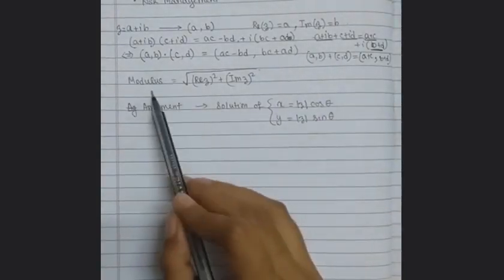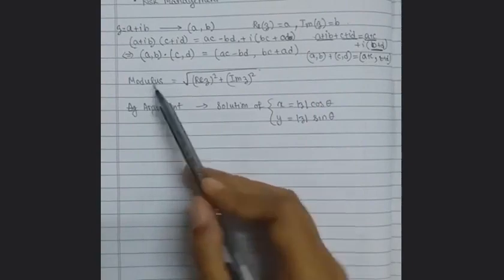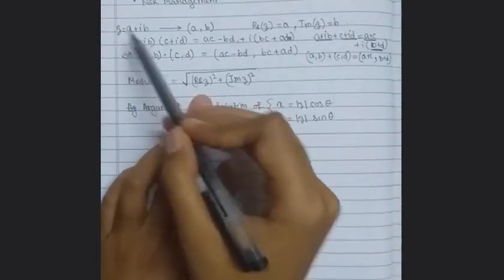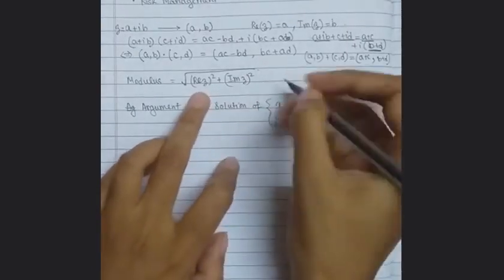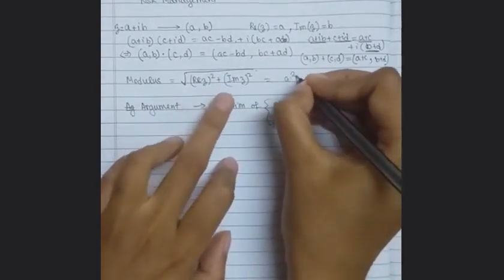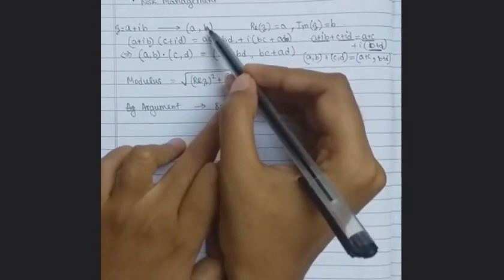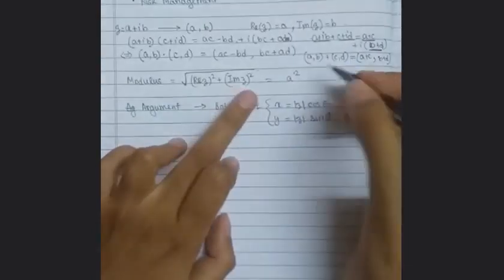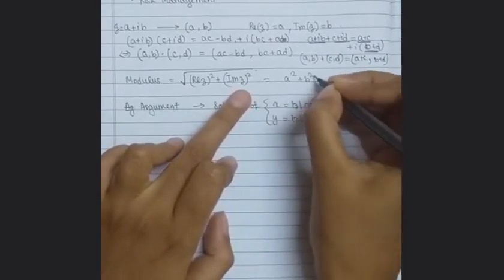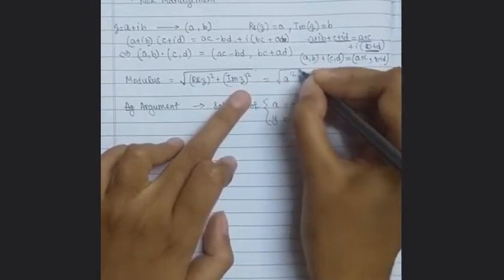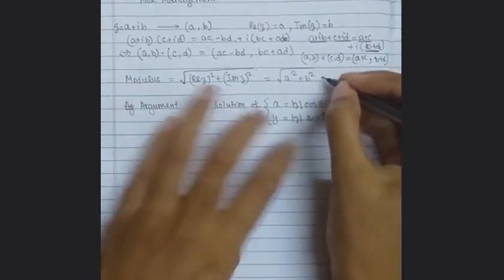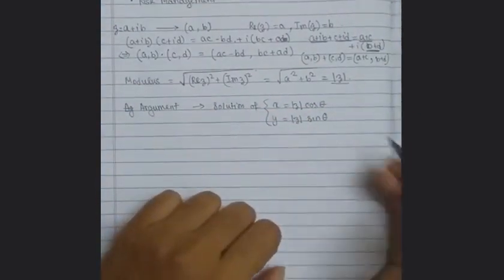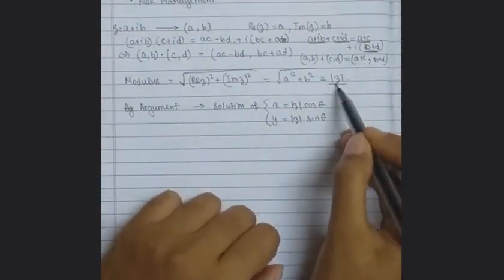Then there is something called the modulus. Modulus is when you take the real part of the complex number, which is a, you square it, then you take the imaginary part of the complex number, which is b, you square it, you add them both together and you take the root. That is called the modulus, and it is represented like so. Mod of z we call it.